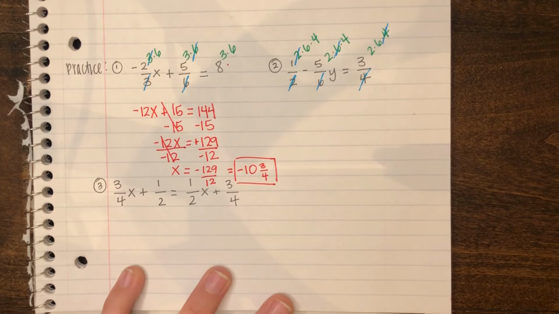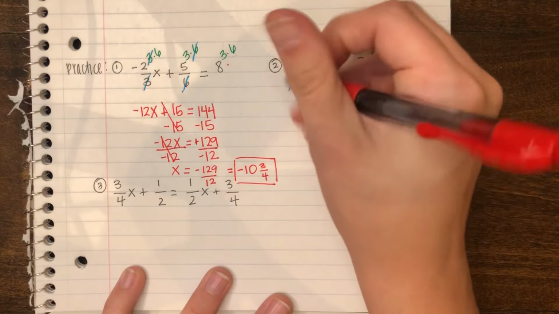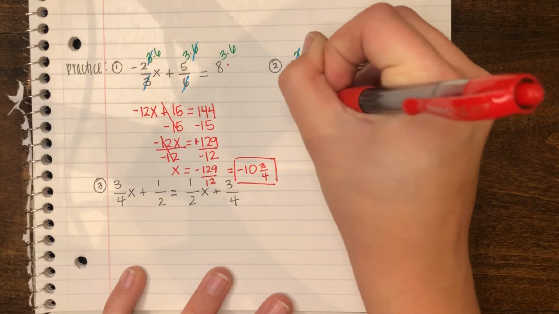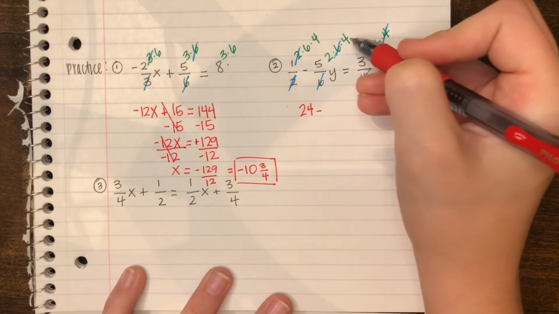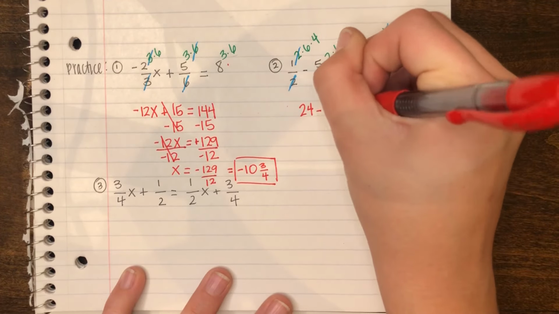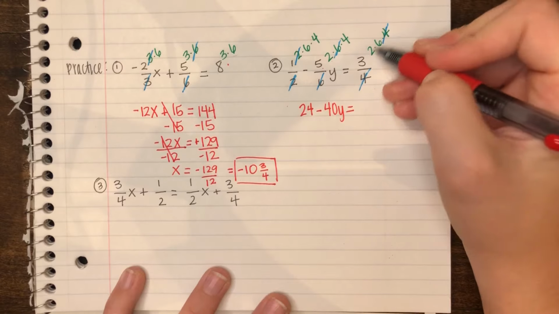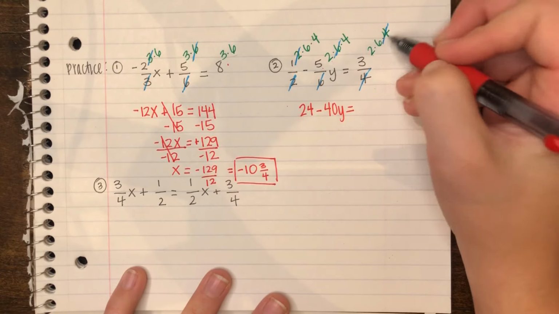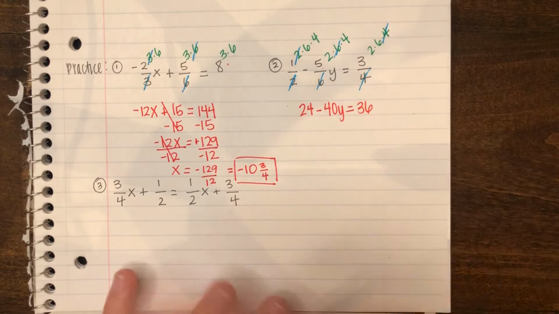Now I'm going to multiply what's left. 1 times 6 times 4 is 24. Minus 5 times 2 times 4. 5 times 2 is 10, times 4 is 40y. Equals 3 times 2 times 6. 3 times 2 is 6, times 6 is 36.